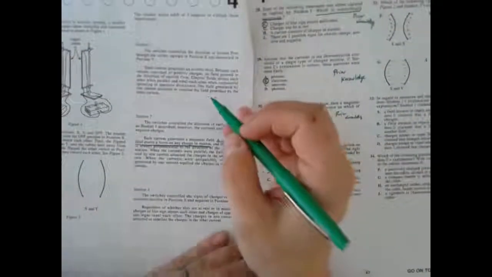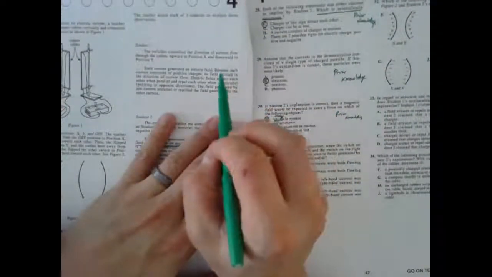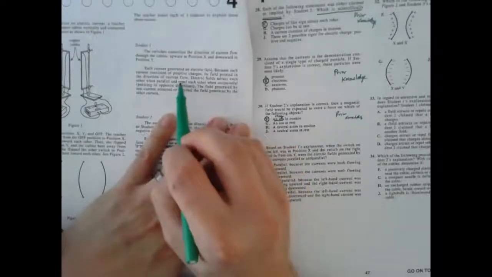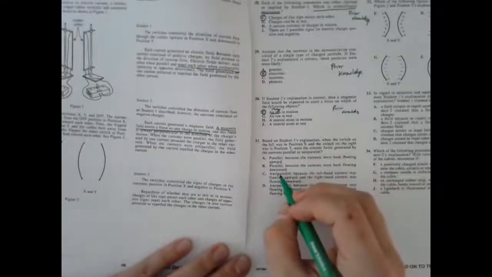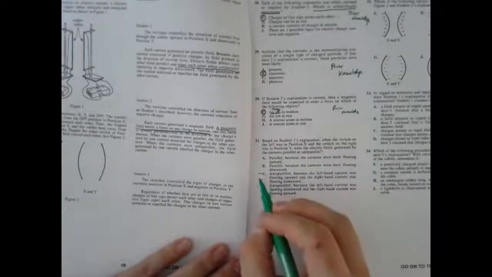31. Based on student 1's explanation, when the switch on the left was in position X and the switch on the right was in position Y, were the electric fields generated by the current parallel or anti-parallel? So again, we go back. We see that they repel each other when anti-parallel is what they say. And we look down here, combine that with this. X and Y repel each other. So we're going to say anti-parallel because they're repelled, so C or D.